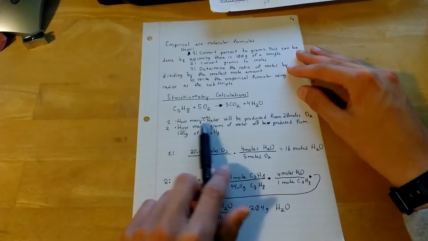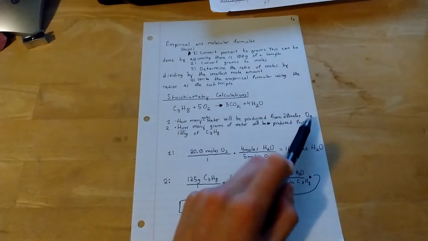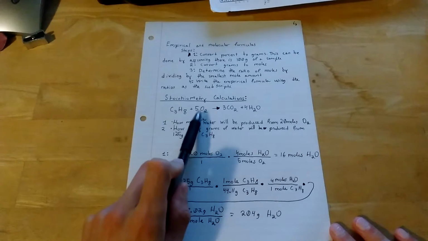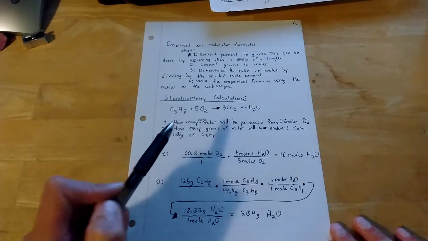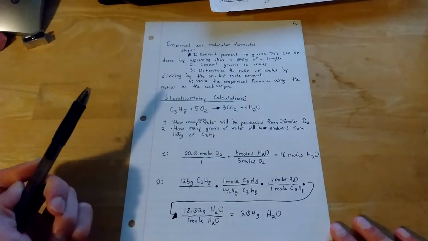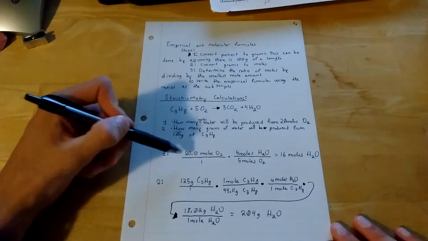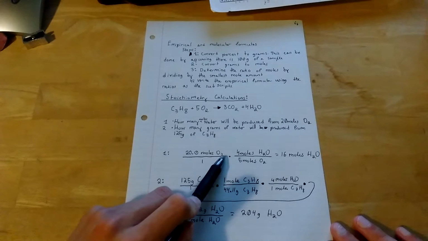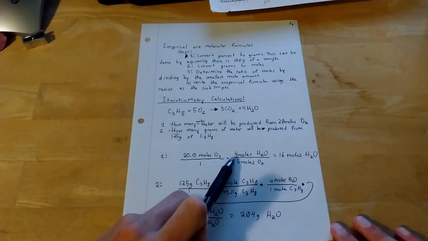How many moles of water will be produced from 20 moles of O2? Now that means, what if you have 20 moles of this? 20 moles. Okay, but we want to find out how much water we produce. So, we have 20 moles of O2 divided by 1, multiplied by 4 over 5.